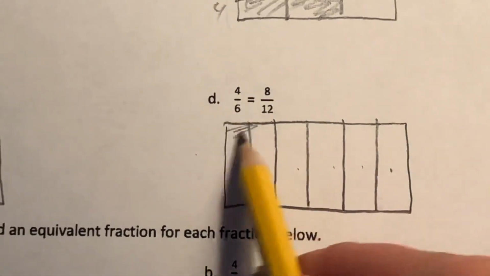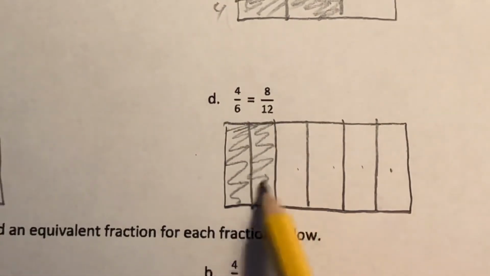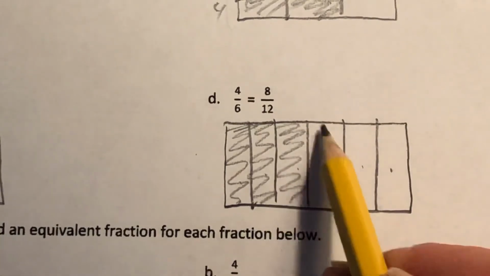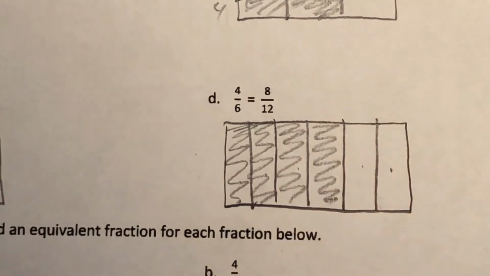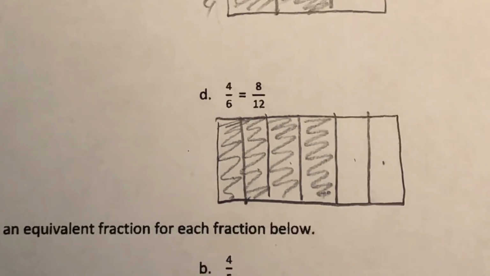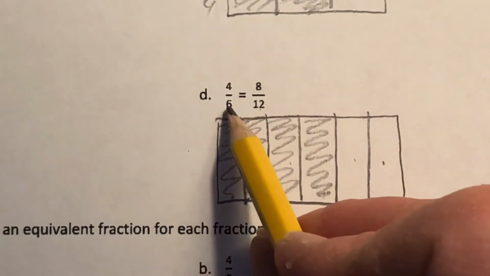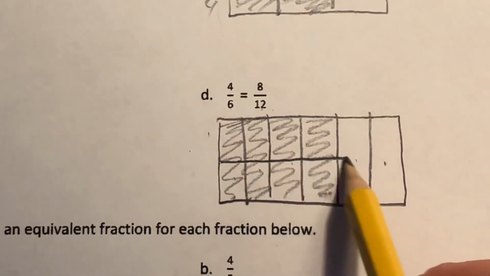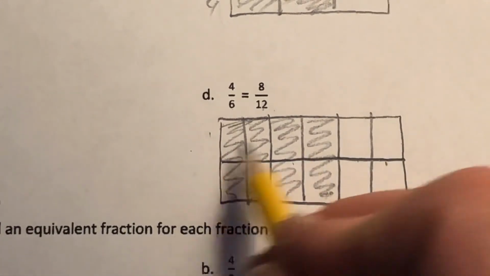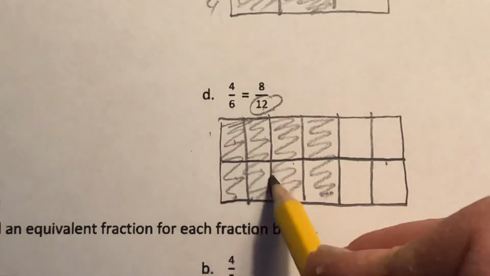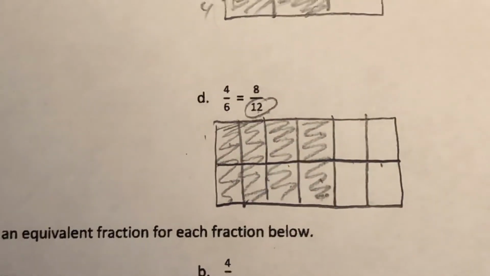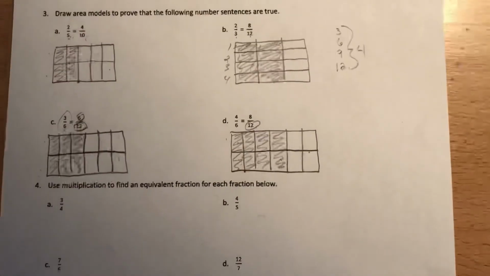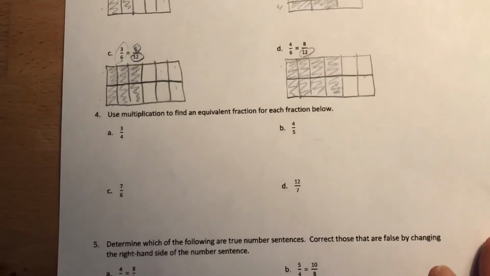4/6. 1, 2, 3, 4. And then I need to get to 12. So I know that 2 times 6 is 12, so I need 2 rows here. There. And that makes 12ths, and 1, 2, 3, 4, 5, 6, 7, 8 of them. Okay, 8/12. Good. I'm going to zoom out. And then we're right here in the home stretch, okay?